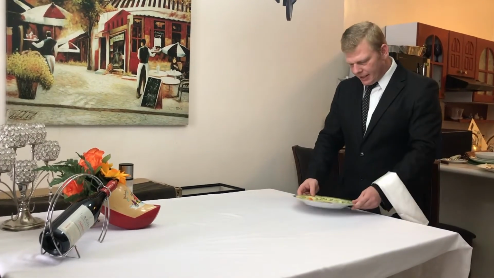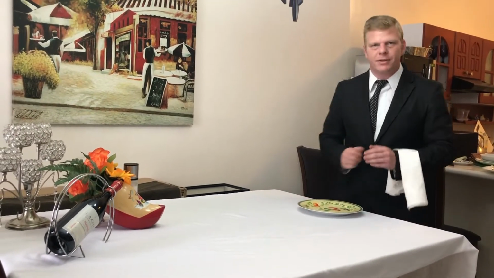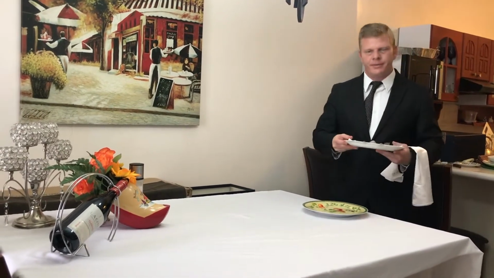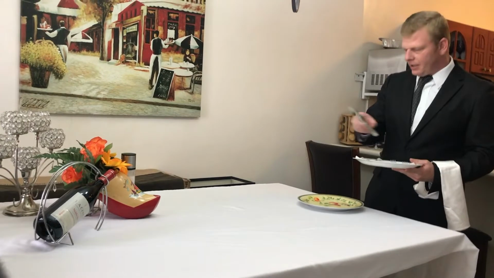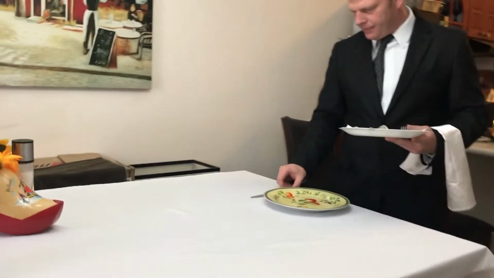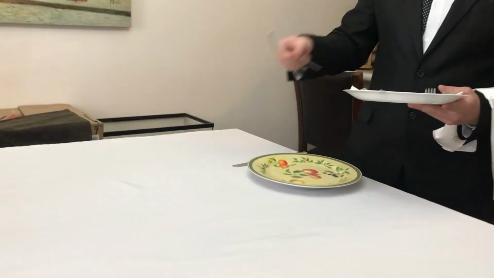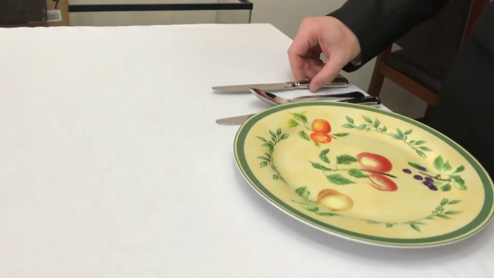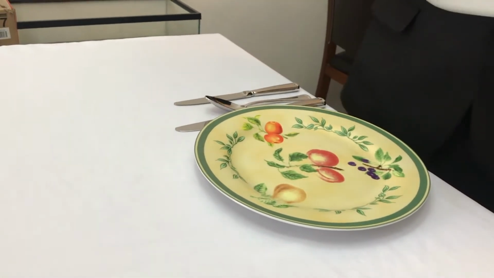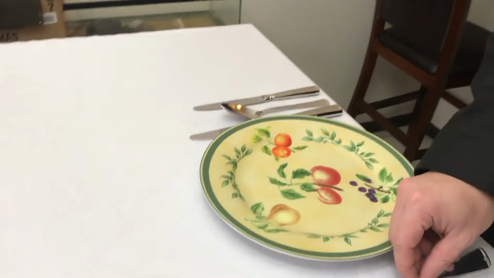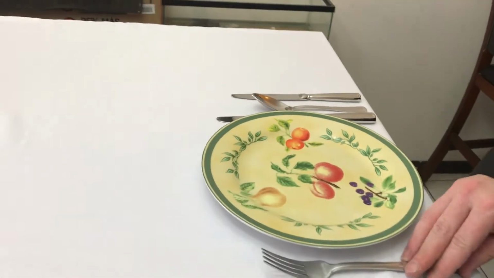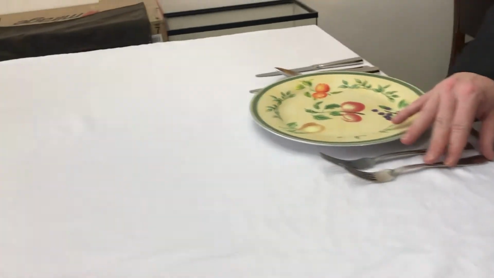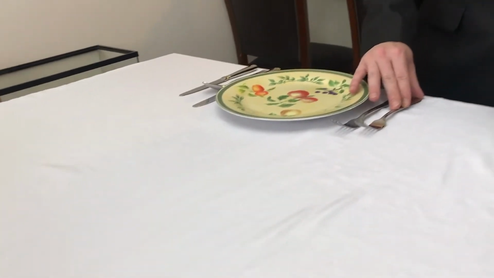Be aware that the decoration is always straight in front of the guest. After that we take our silverware and we are going to decorate it. We start from the inside and we slowly work to the outside. As you can see, for the main dish we are going to use the largest cutlery. Fork and knife on the inside, followed by the small cutlery on the outside.